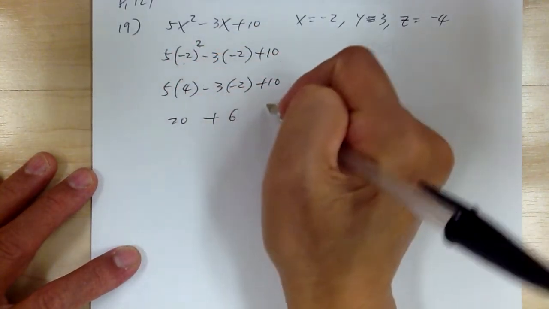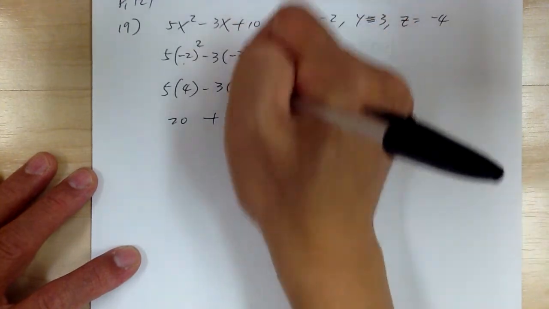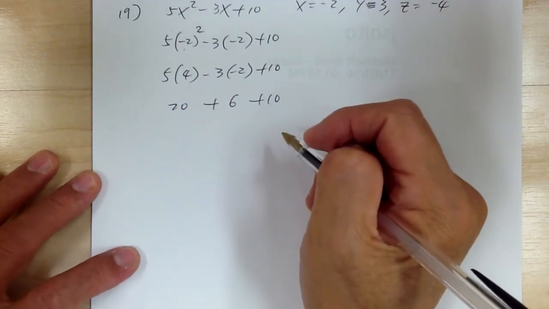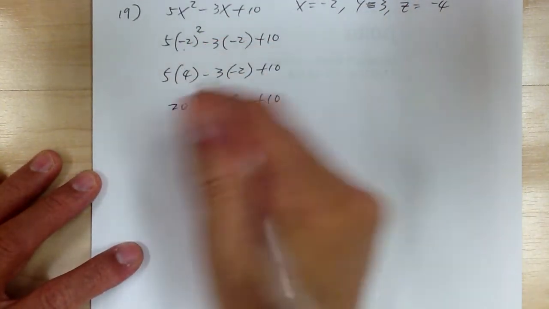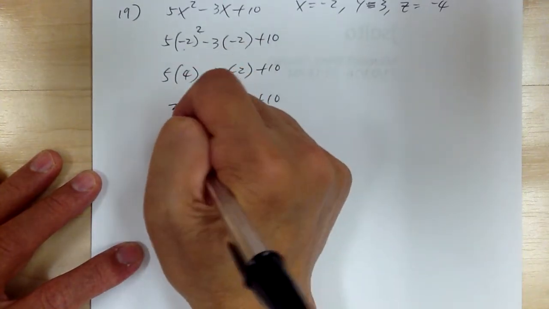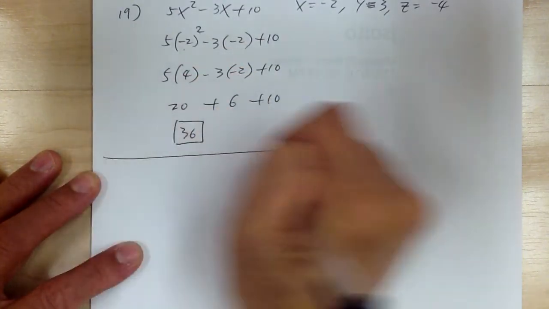Multiply, this will be +6 and +10. Again, try to not have everything. It helps you to avoid a lot of mistakes. So now everything is addition, so you can just add all this together. This will give you 36, and that's it.